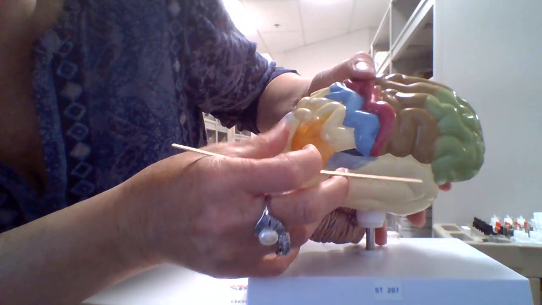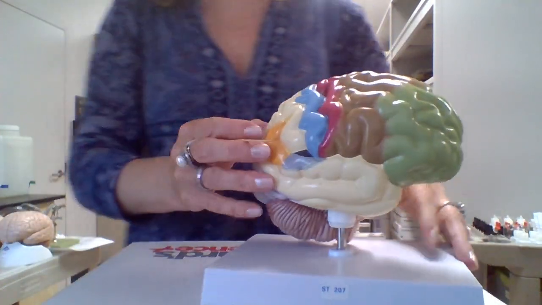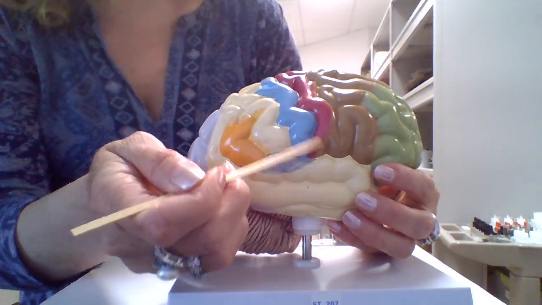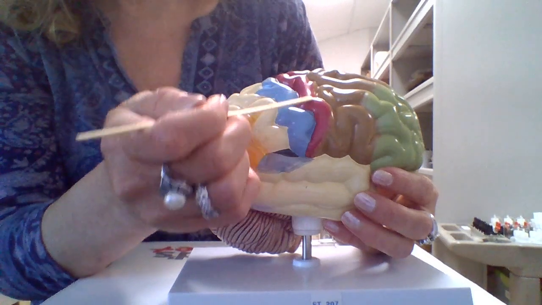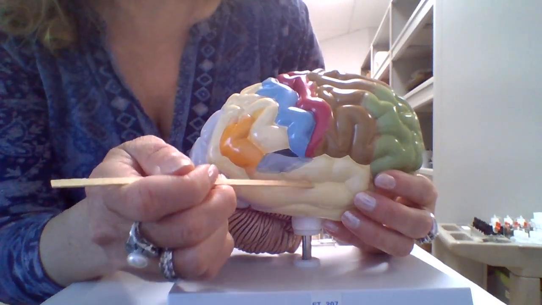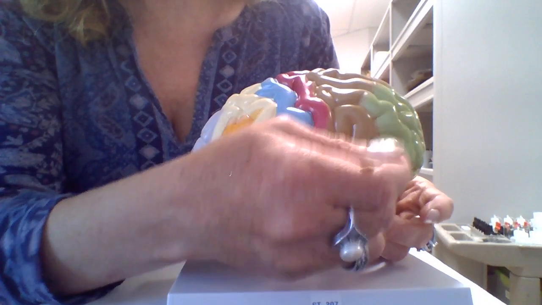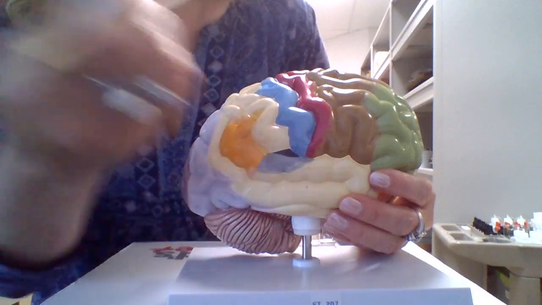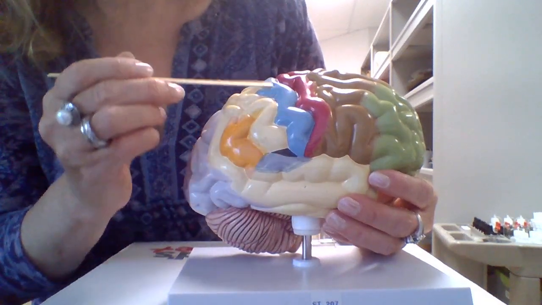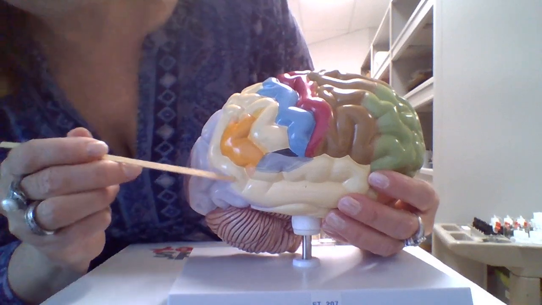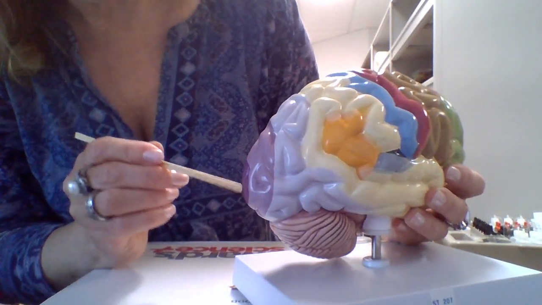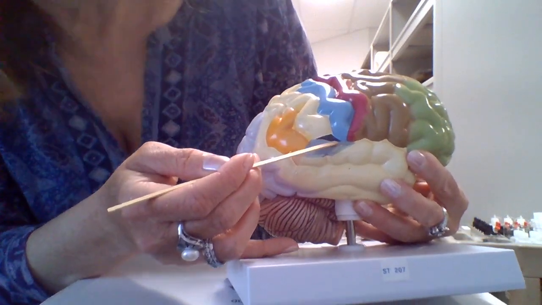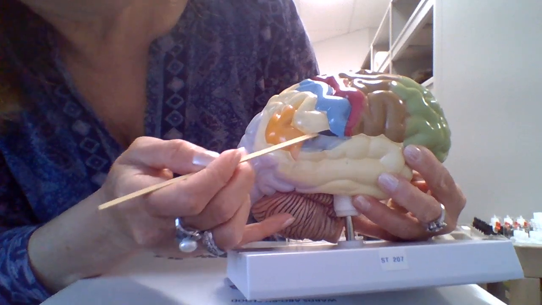So I think that's it for this model. So again, let's review what we covered so far. So this is the central sulcus, this is precentral gyrus, postcentral gyrus, primary motor area, primary somatosensory area, frontal lobe, prefrontal cortex, premotor cortex, that is brown. So primary somatosensory area and sensory association area, primary visual cortex, visual association cortex. This one is primary auditory cortex and Wernicke's area over here.